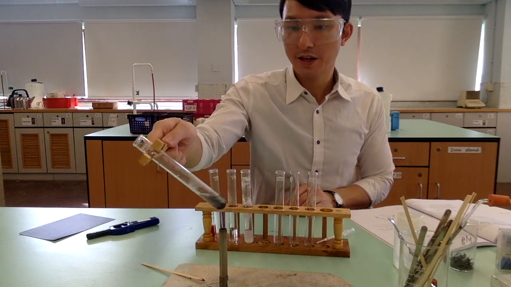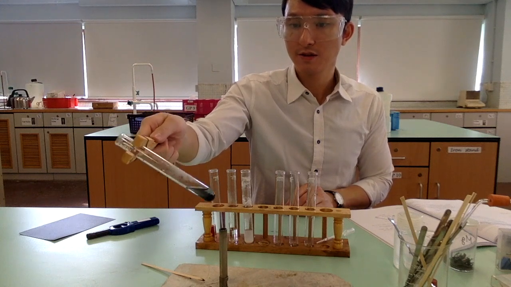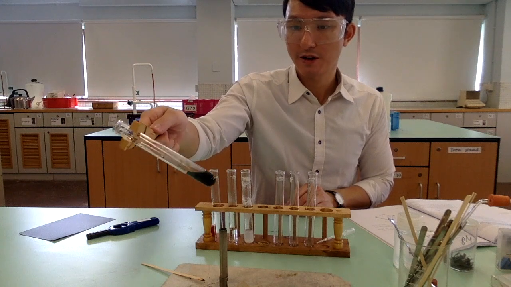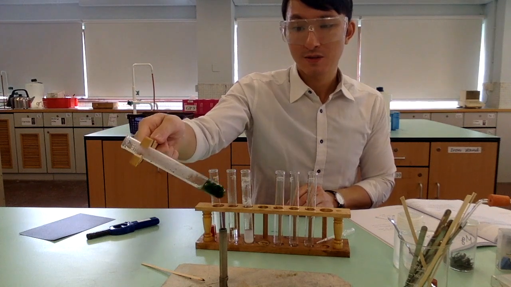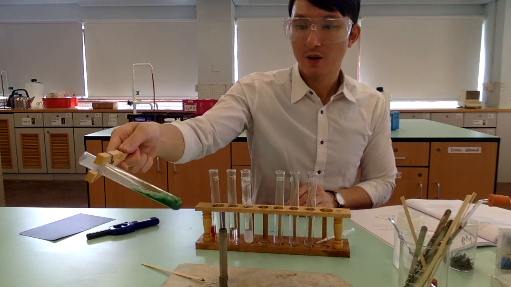Now remember, as you're heating liquid in the test tube, make sure you do a swirling motion and make sure you tilt the test tube to the direction where there are no people. So if it really spills out, people will not get injured by the liquid.